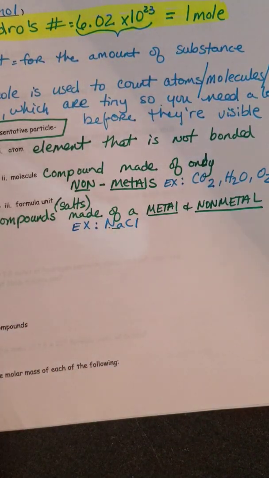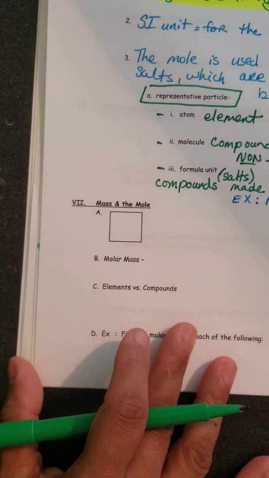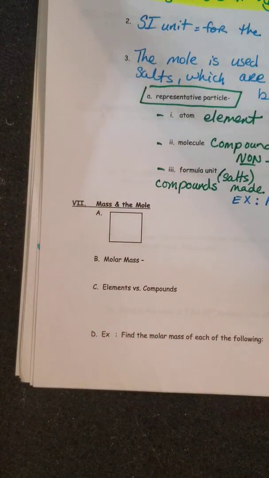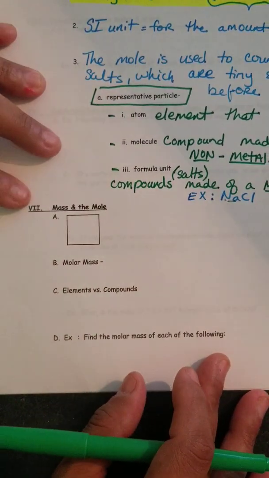So let's keep going so we can finish the notes here. We've got moles that we're going to finish, and we're going to look at how to mathematically do them. We're looking at the math part now. So mass and moles.